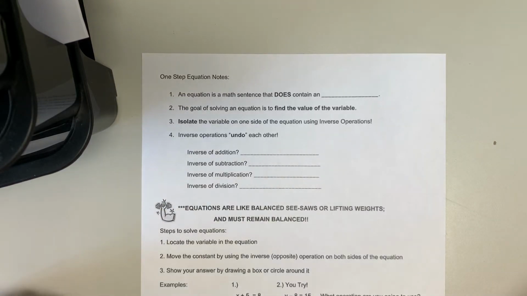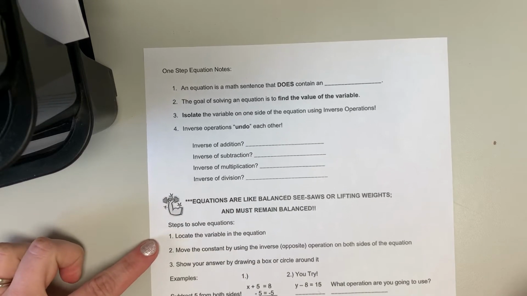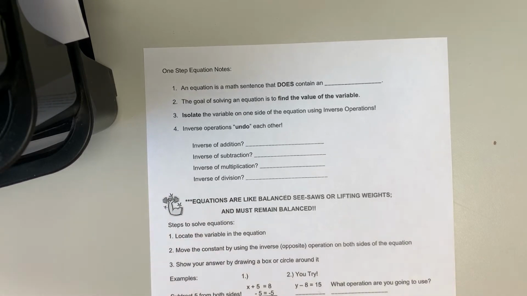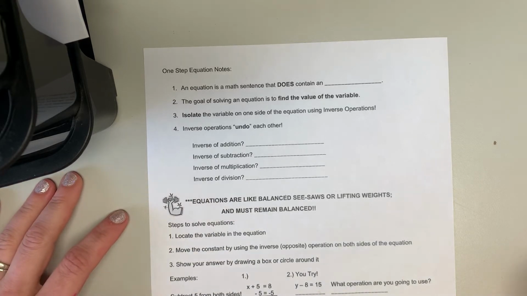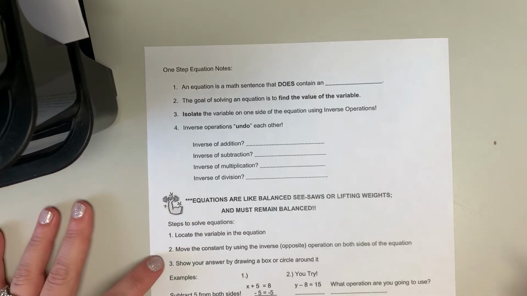Hey y'all, today we're going to talk about equations. So the first thing, let's look at one-step equations. There's only one thing to do to solve for the variable x. An equation is a math sentence that does contain an equal sign.